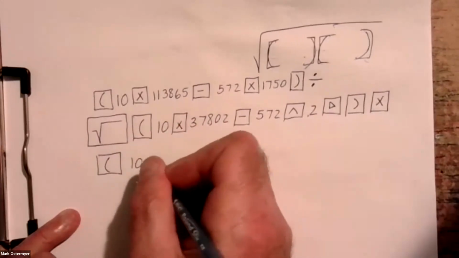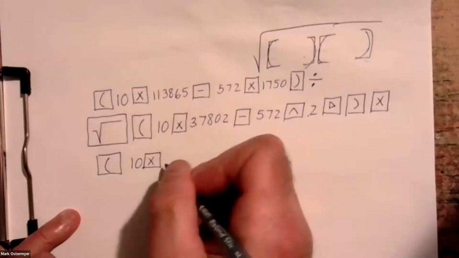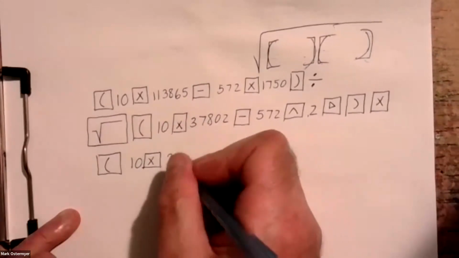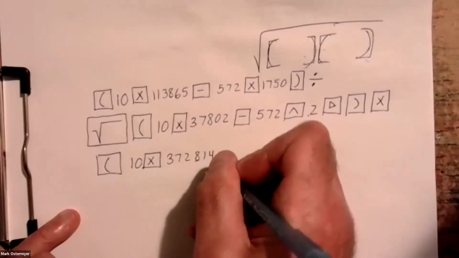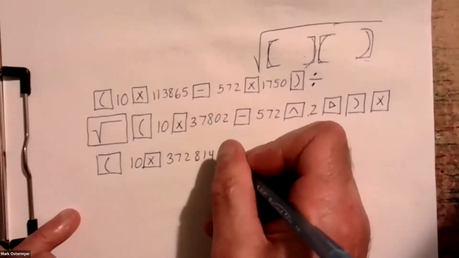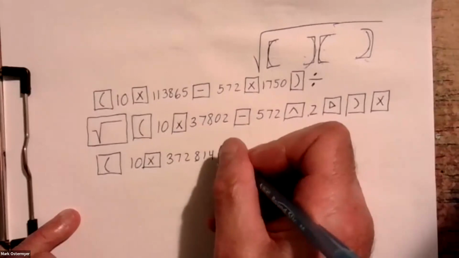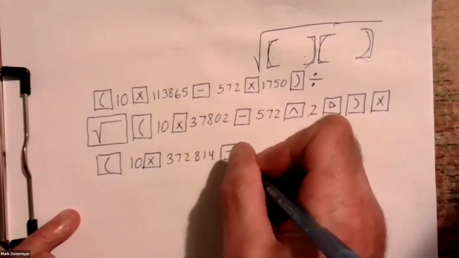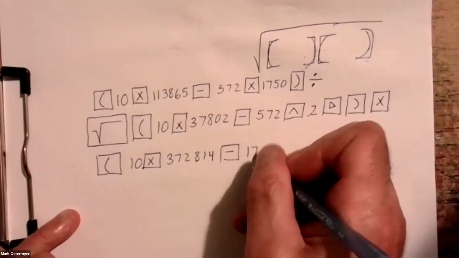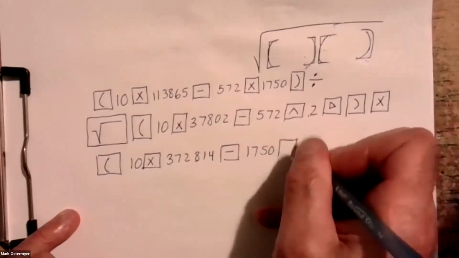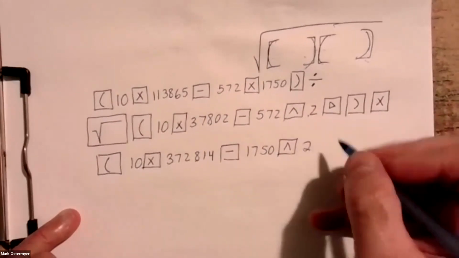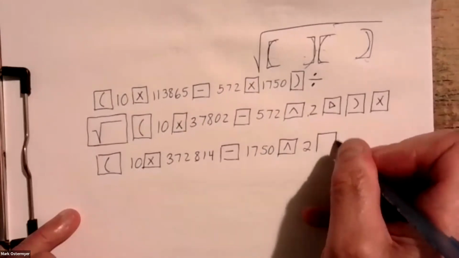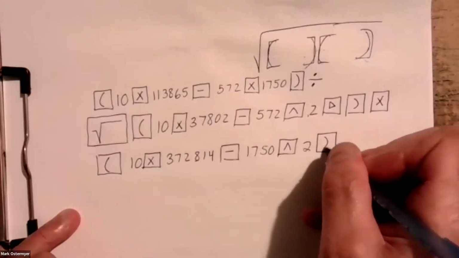10 times 372,814. Minus 1750 raised to the second power. And then a closed parenthesis.